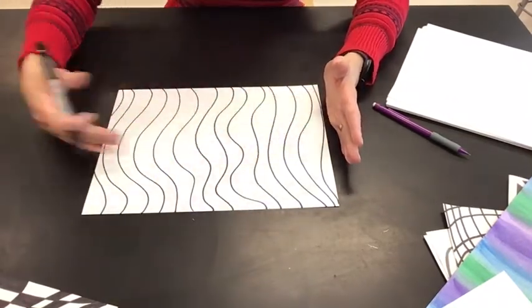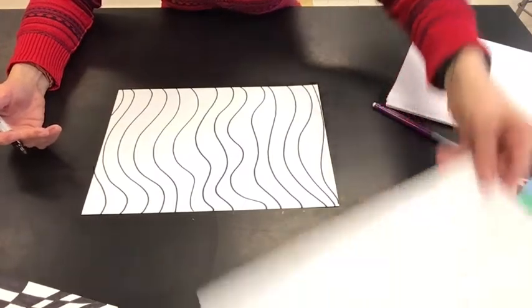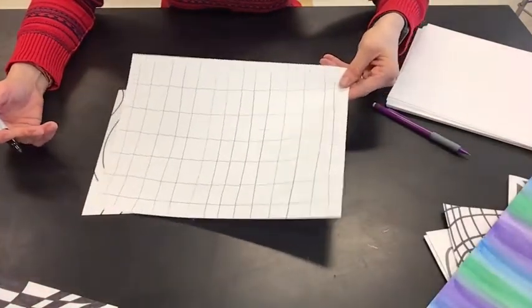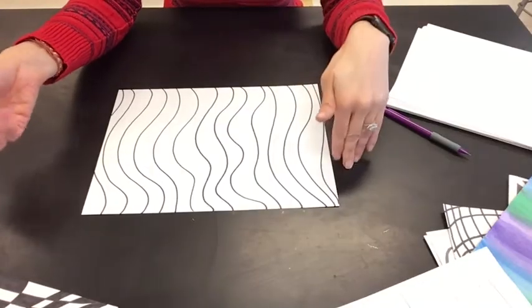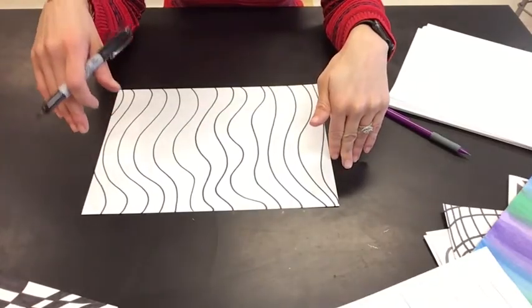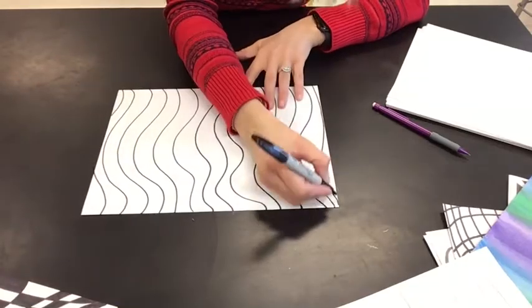Now I'm gonna work on my horizontal ones. Same thing, we don't want a standard grid. We want to make these ones be wavy or curved or zigzag or whatever as well, but you have to start on the right side and end up on the left side or vice versa, whatever, it doesn't matter. Here I go.